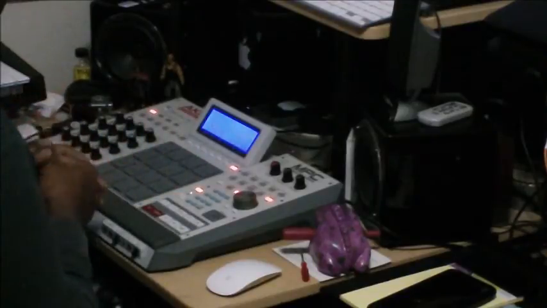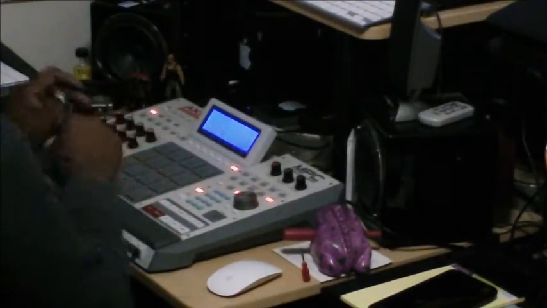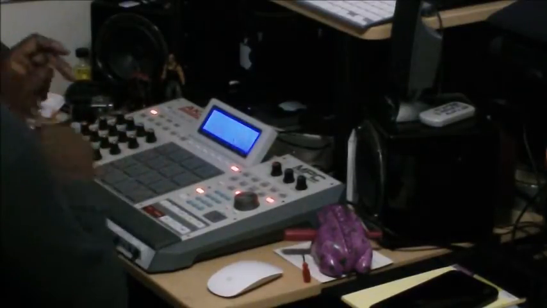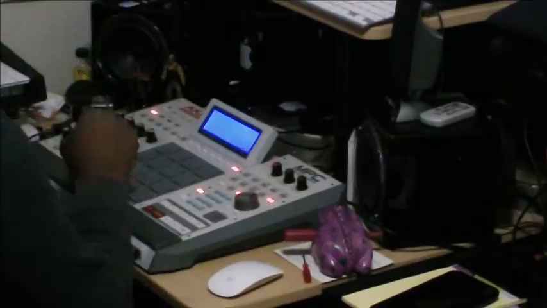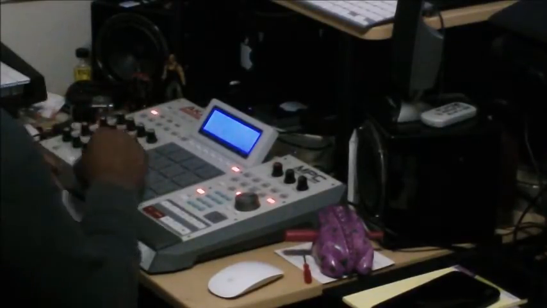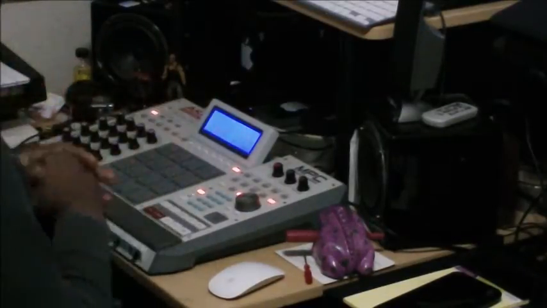So you can record that and make it sound like a drum loop, and it will almost sound like it was played that way. So that's a cool thing.